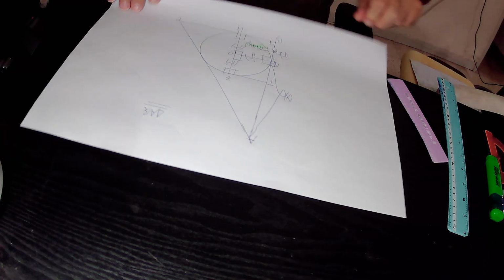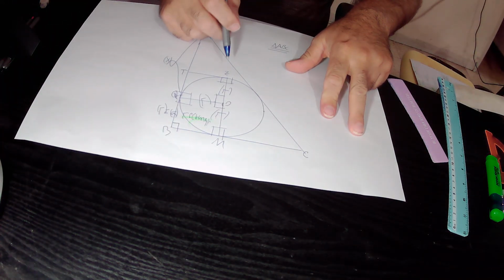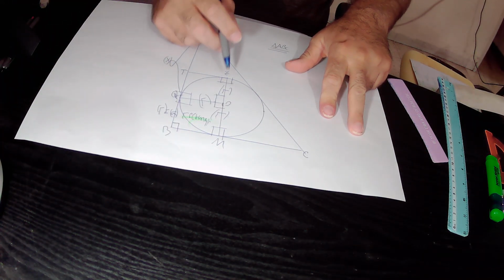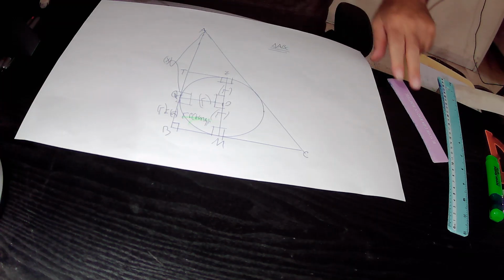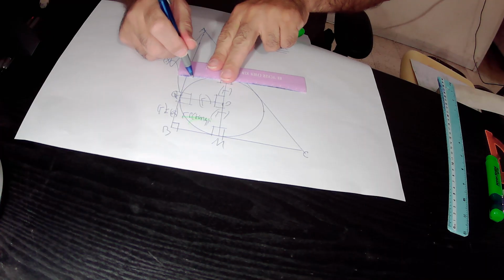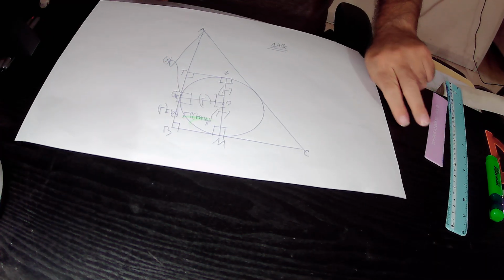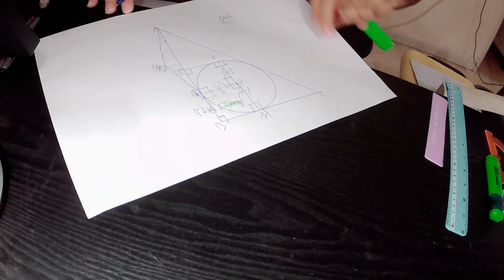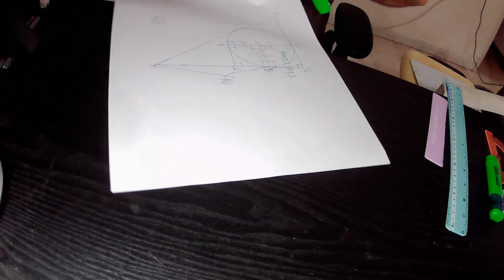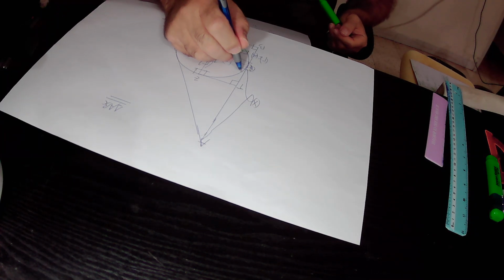So in total, in the small upper quadrilateral TZOQ, we have 1, 2, 3 right angles, and therefore this fourth missing angle is equal to 90 degrees in size. So quadrilateral TZOQ has 4 right angles, and therefore it is a rectangle because it has 4 right angles.